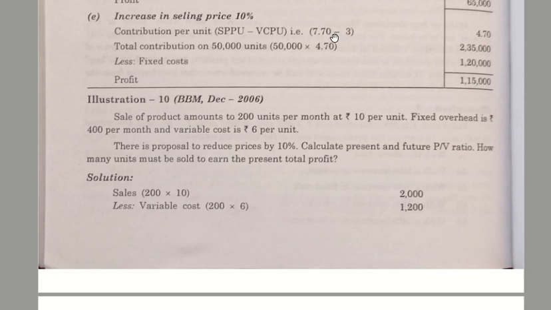Now the increase in selling price is 10%. You are supposed to calculate the new selling price per unit. Selling price was 7 rupees earlier. 7 into 10 divided by 100 is 0.70, so 7 plus 0.70 is 7.70, your new selling price.